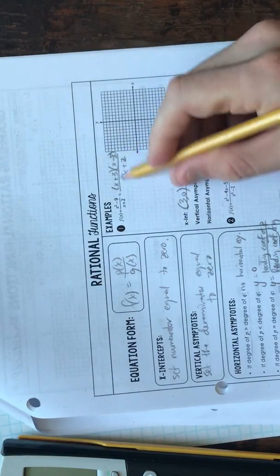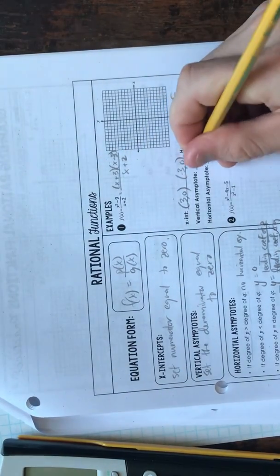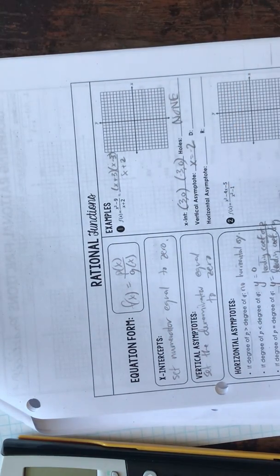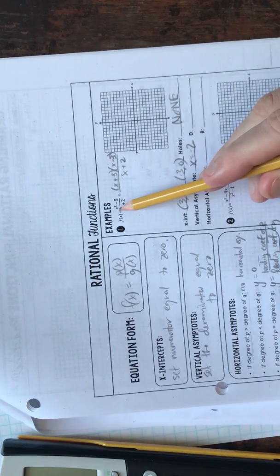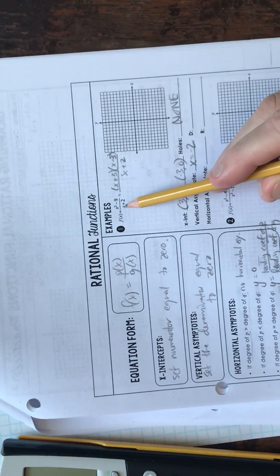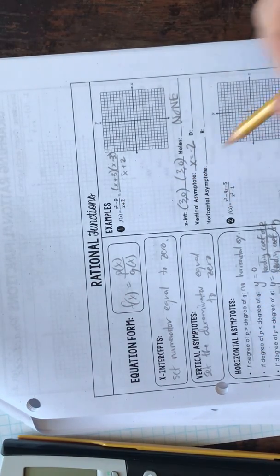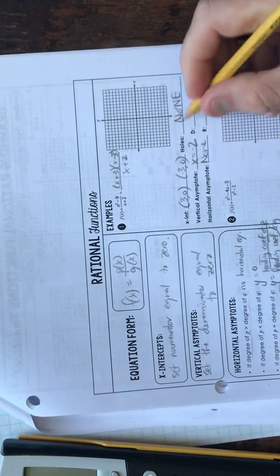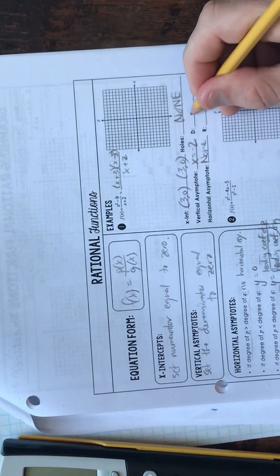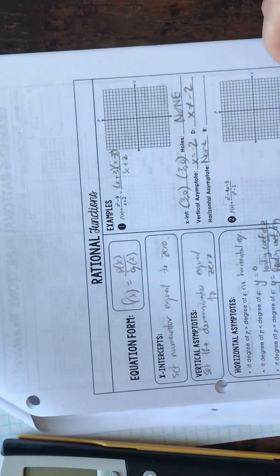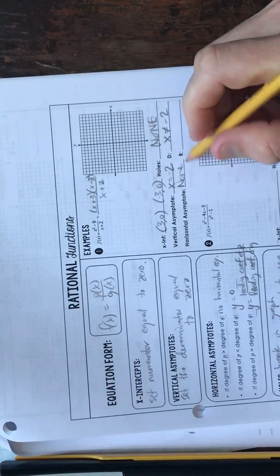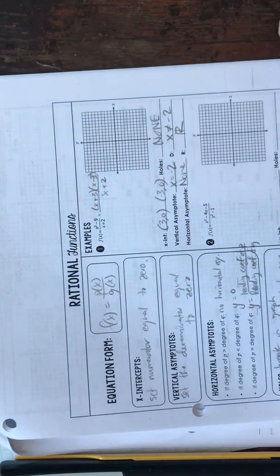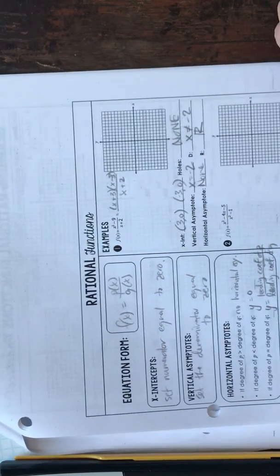My vertical asymptote, I just look at my denominator. I set it equal to 0 and solve. That's negative 2, right? And for my horizontal asymptote, I just check out my degrees. It looks like the degree of my numerator is bigger than the degree of my denominator. That's this first one. So I don't have a horizontal asymptote. Okay, so my domain is just going to be restricted by my vertical asymptote. So x cannot equal negative 2. My range is restricted by my horizontal asymptote or holes, but there is neither of those. So all real numbers is going to be my range.